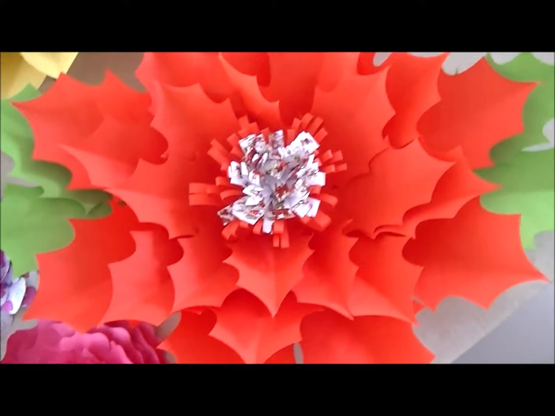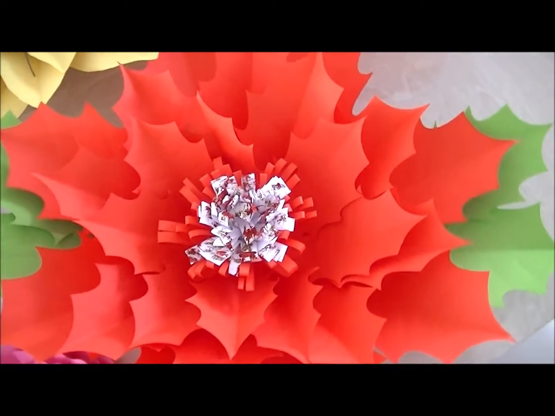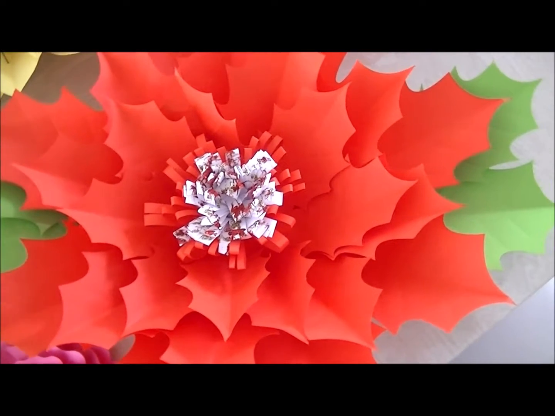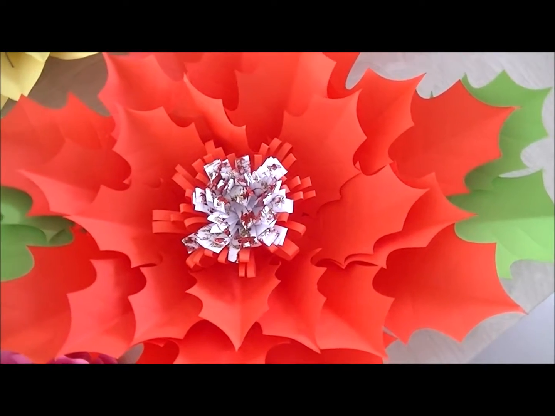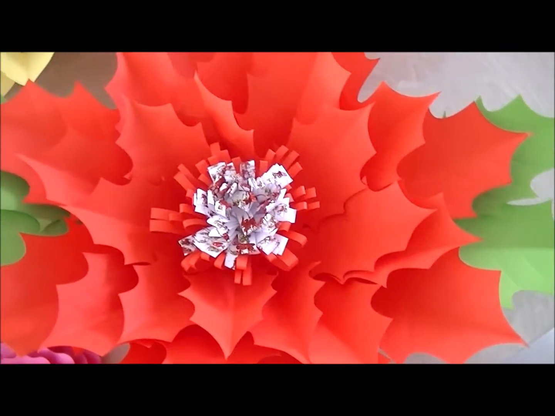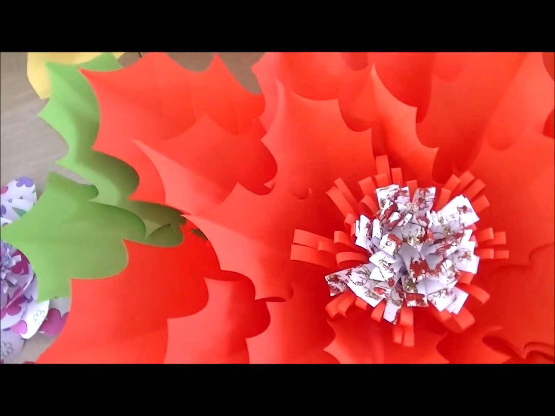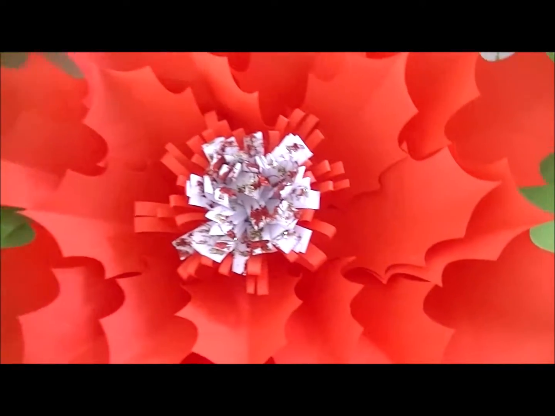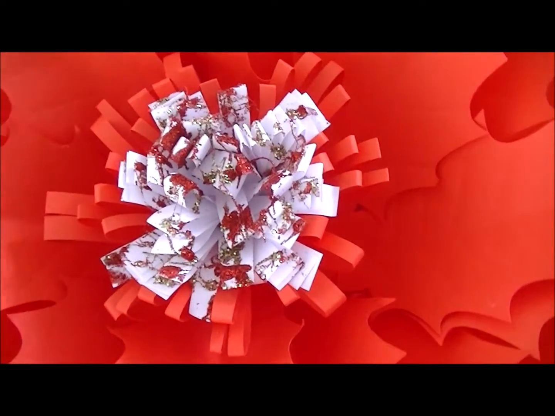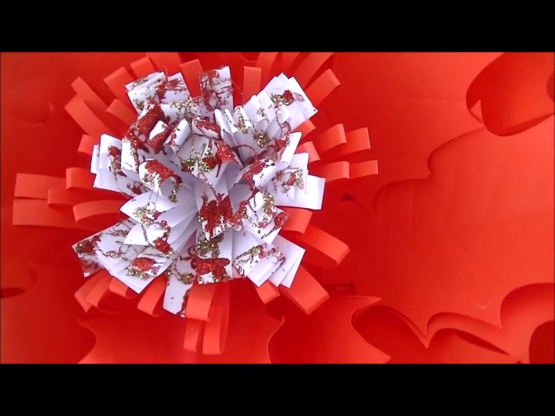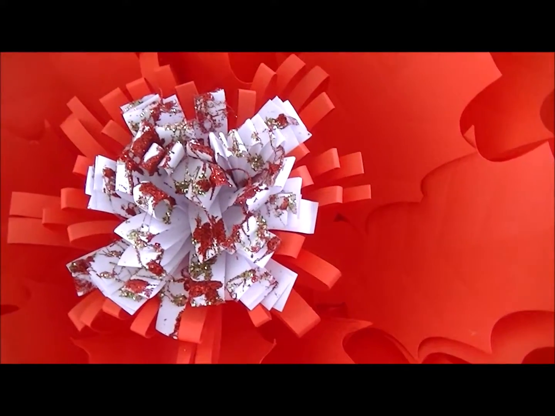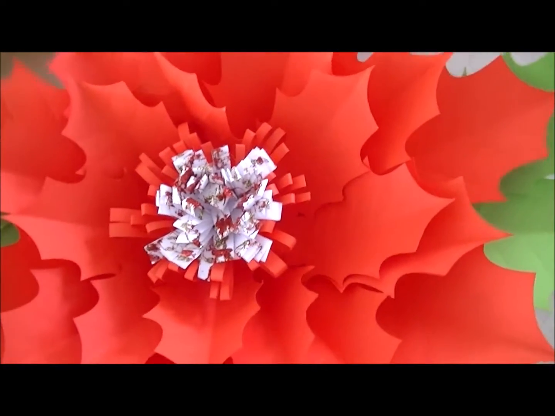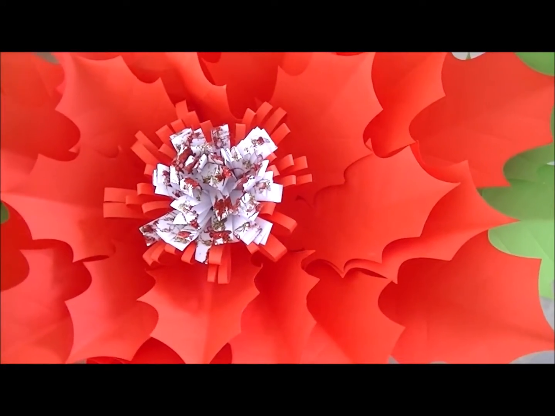I'm then going to bring you over to my poinsettia. With this poinsettia, you can use these leaves for many different types of flowers. It doesn't have to be just for a Christmas or festive theme. The leaves are cut from the same template, so you don't need to worry about having a different template. And then look at this, this is so pretty. I've used white printing paper, and then I've just added some glitter and a red trim to make this central bud. So again, another template is the poinsettia template as well.